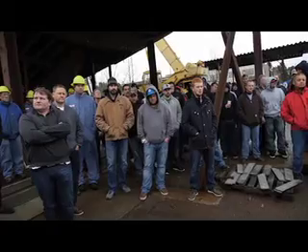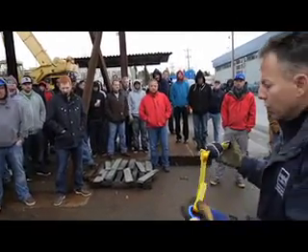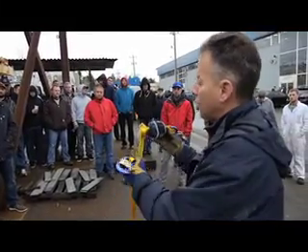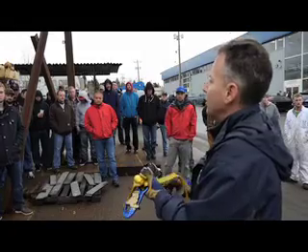Okay, let's talk about lanyards. These also need to be inspected prior to use. So you're looking for cuts, burns, frays, chemical burns, UV degradation, check the stitching, check the webbing, check the labels. Labels have to be there, labels have to be legible.